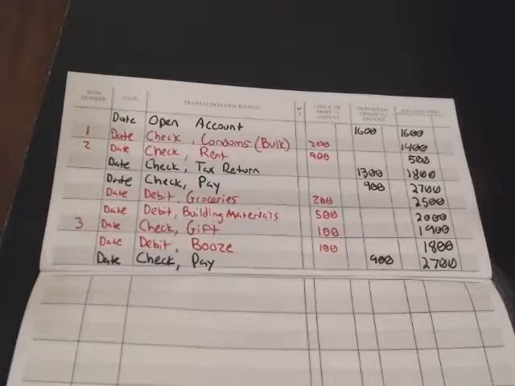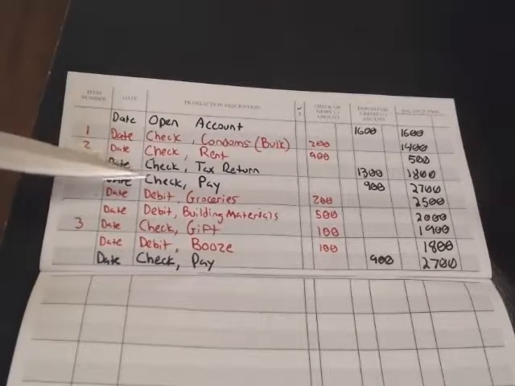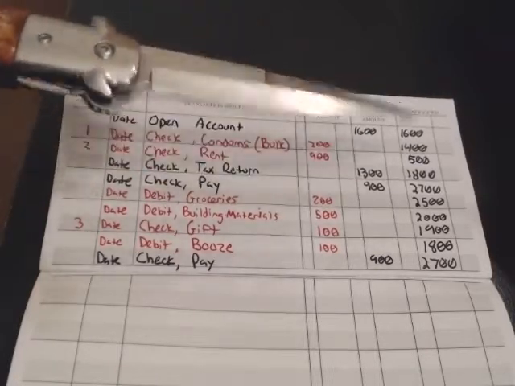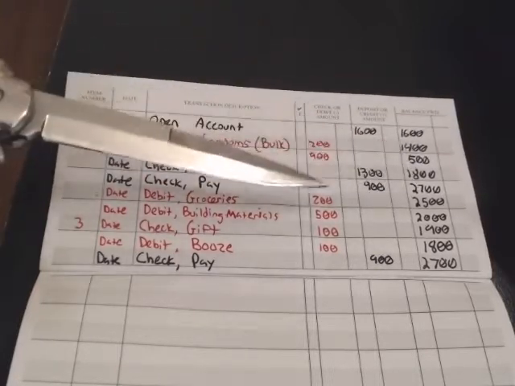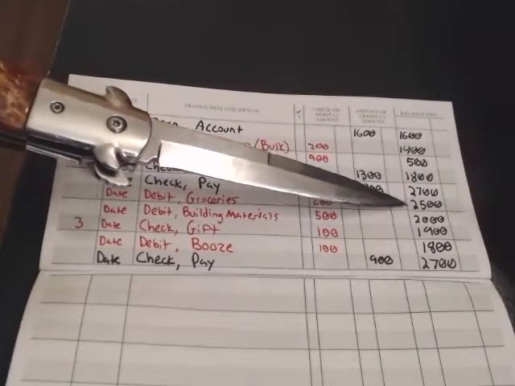Well, he's getting hungry at this time. He needs to stock up his pantry and his refrigerator. So he uses his debit card attached to the checking account to buy groceries in the amount of $200. $2,700 minus $200, forward balance of $2,500.